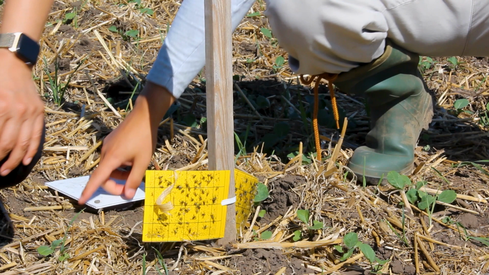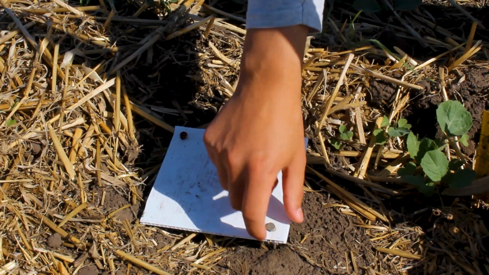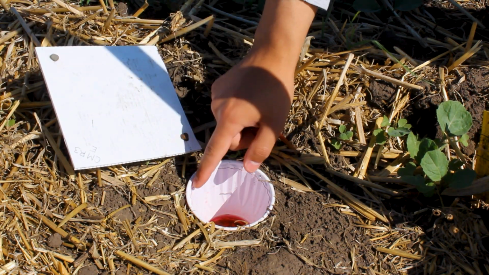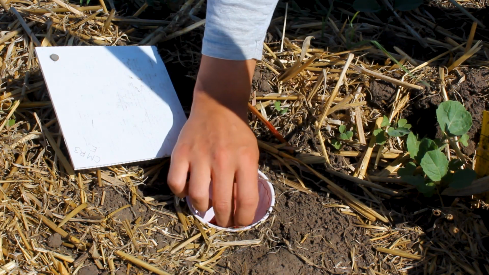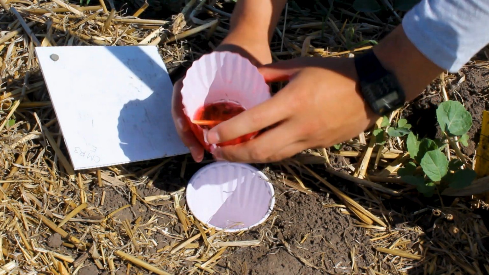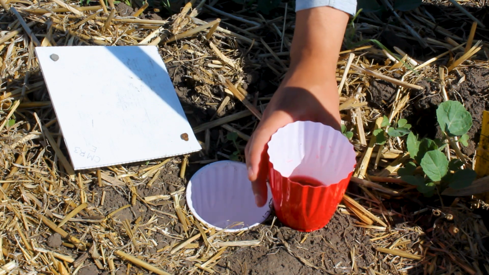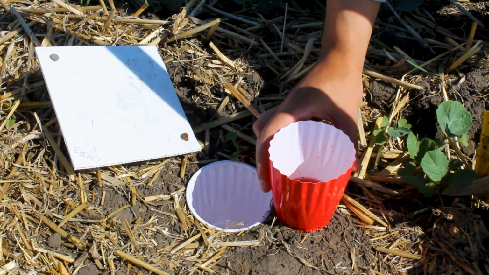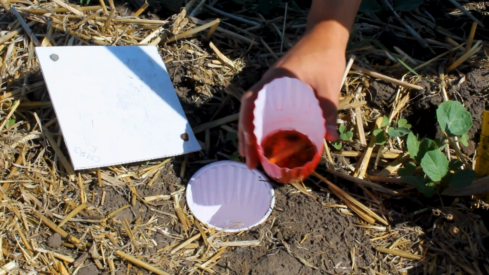Right. In the back here, we also have pitfall traps. This is pretty much a hole in the ground with some plastic cups, and these can be dry or wet. Here we have a wet pitfall, and this is filled up with a little bit of antifreeze, as you can hopefully see there. What we're hoping to capture with these ones is terrestrial bugs, so bugs that primarily disperse by just walking on the ground. So we're hoping to catch some pea leaf weevils and some natural enemies. Hopefully you can see, but we have a couple spiders in there already, which is great.